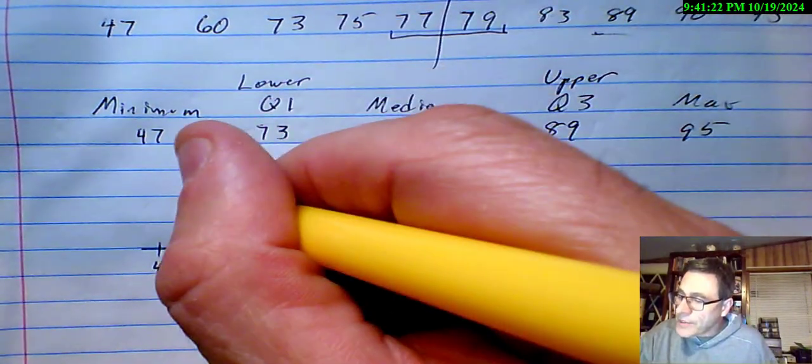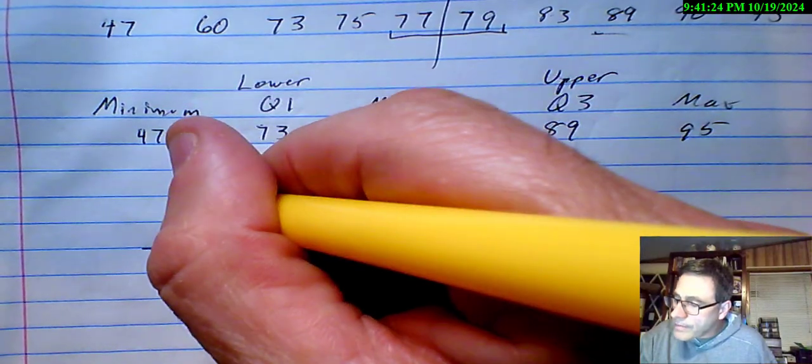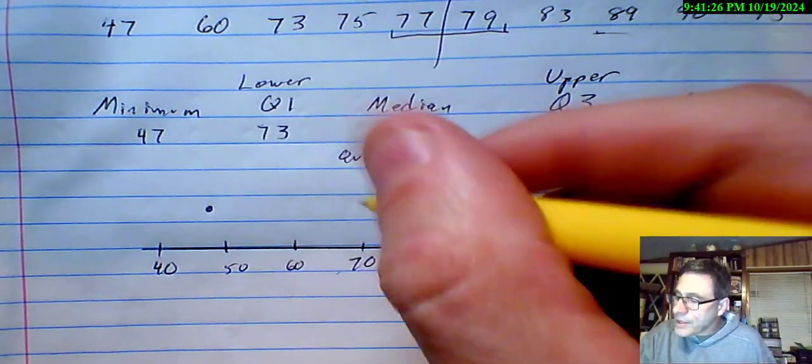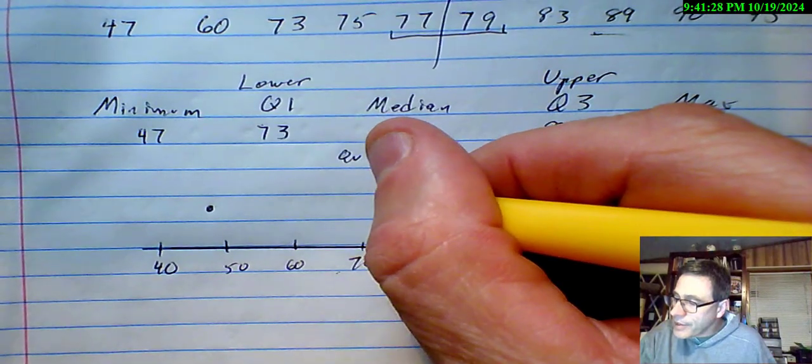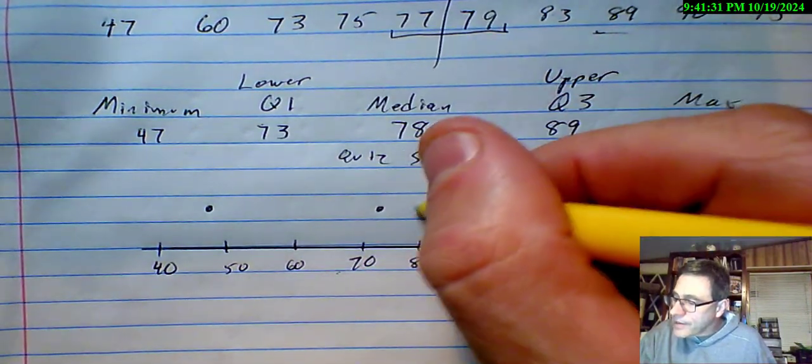The minimum, 47. It's around there. My quartile 1 is 73. My median is 78.